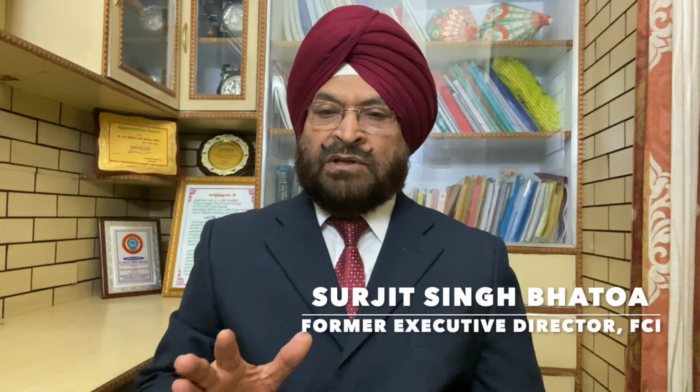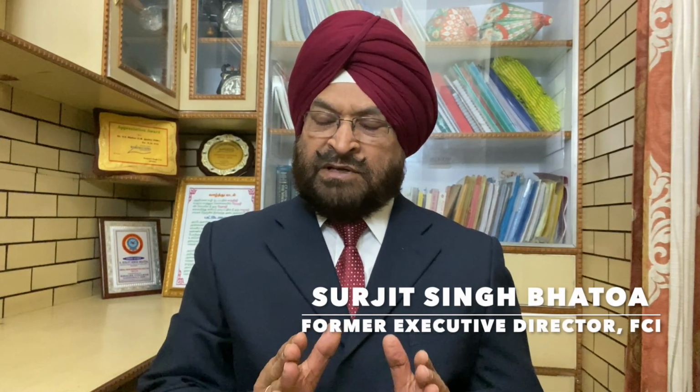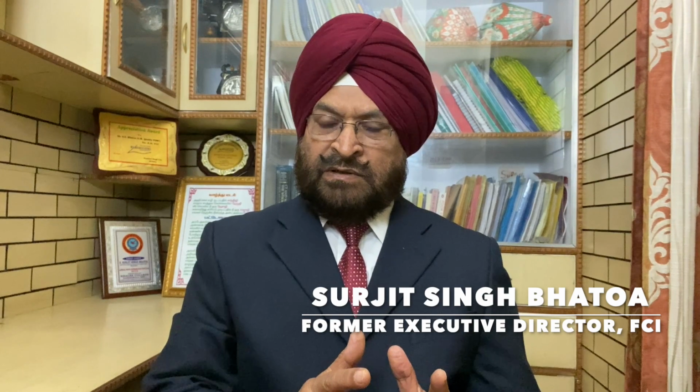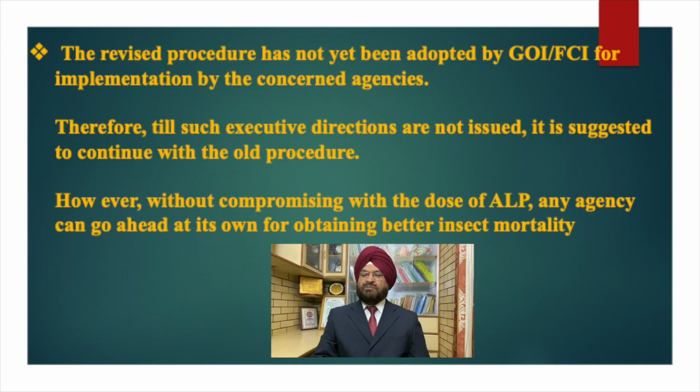So gentlemen, this was the revised procedure prescribed by the BAS. In fact, according to my information, this revised procedure has not yet been adopted by the Government of India or the FCI or by any other agency so far. And therefore, till such executive instructions are issued, it is suggested to continue with the old procedure.